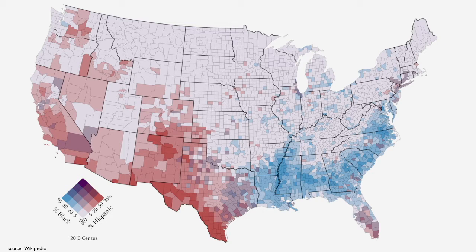What I think is really fascinating about this, and this is something you don't really realize until you start spending some time in the United States, is just how segregated it all is, right? The deep South is black, the Southwest is Hispanic, and everything else is white as anything.